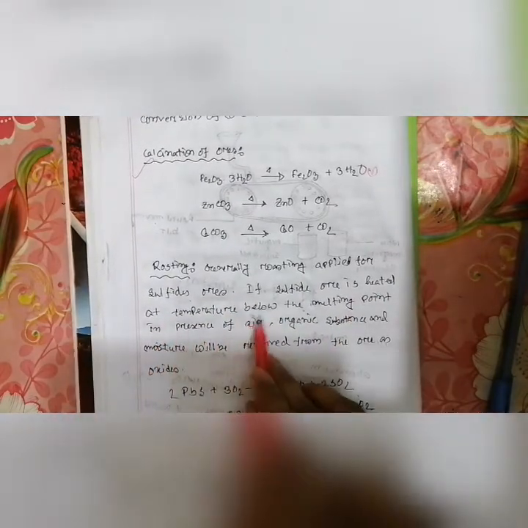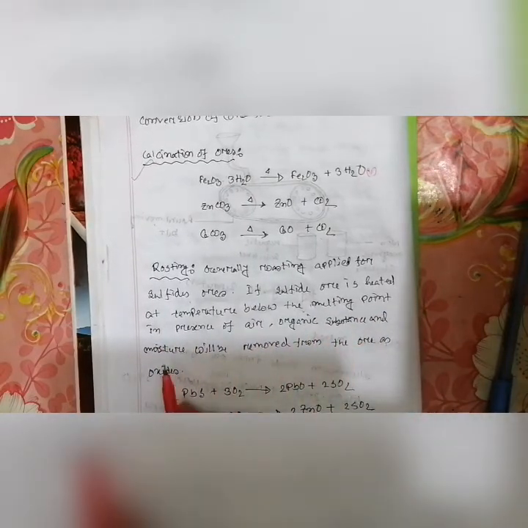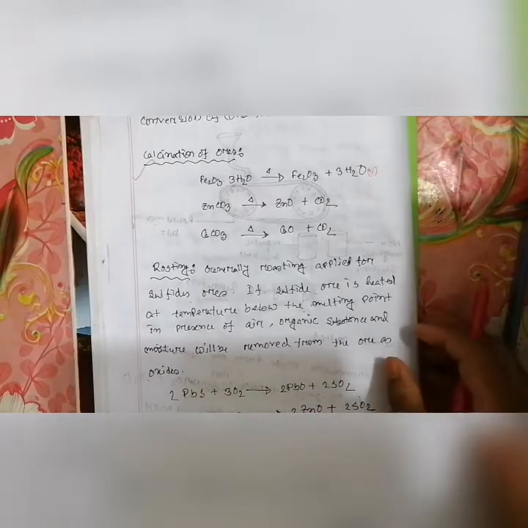Roasting. Generally, roasting is applied for sulfide ore. If sulfide ore is heated at a temperature below the melting point in the presence of air, organic substance and moisture will be removed from the ore as oxides. The reactions are given below. Lead sulfide plus oxygen will produce lead oxide and sulfur dioxide. Zinc sulfide plus oxygen will produce zinc oxide and sulfur dioxide.